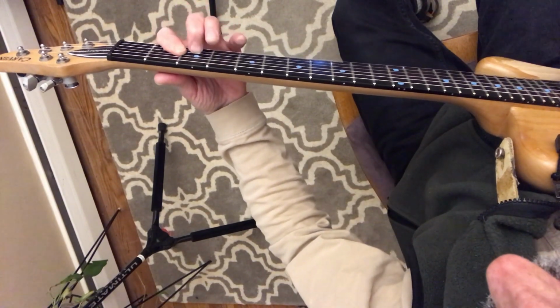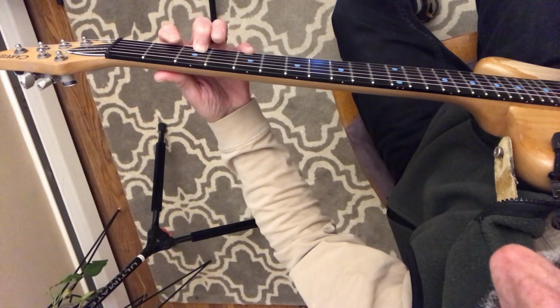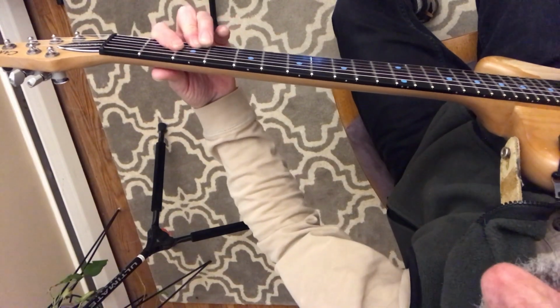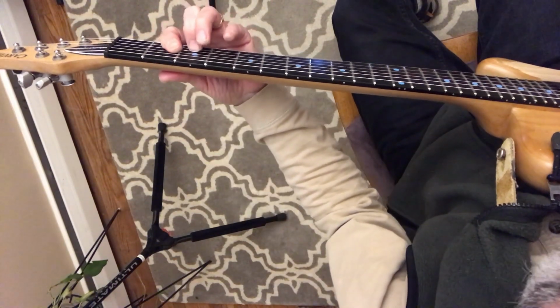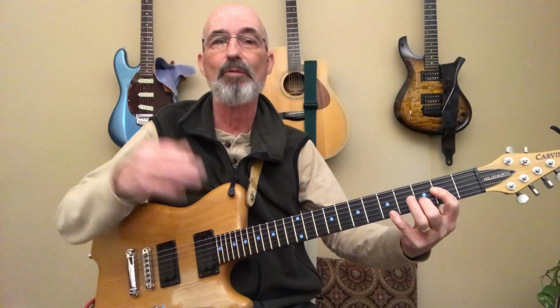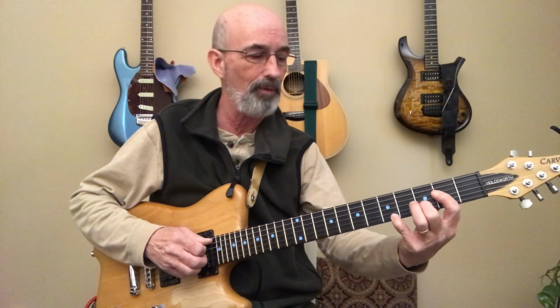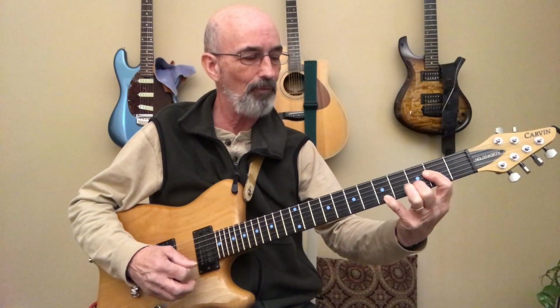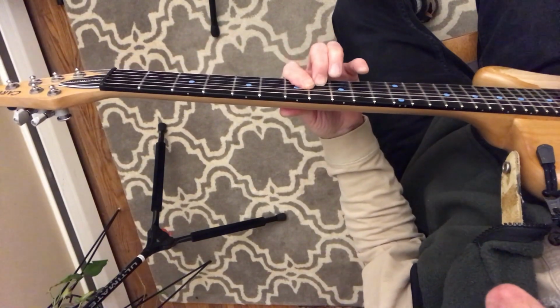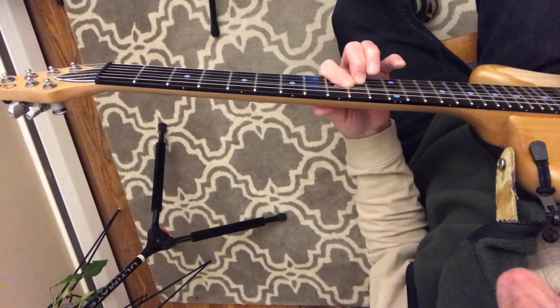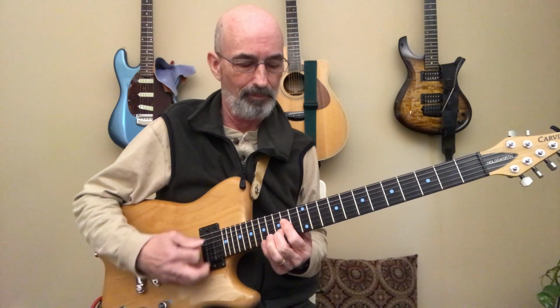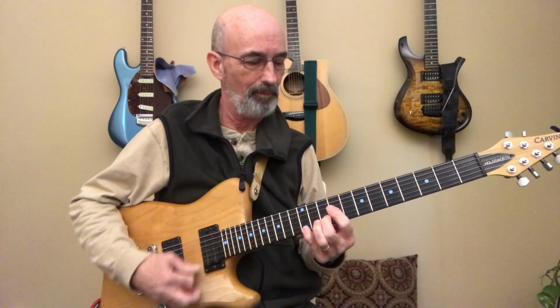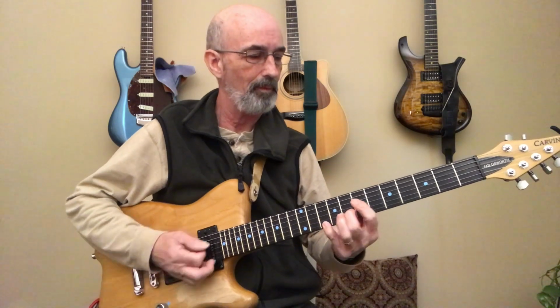So instead of the G, you could put the F sharp on top there, and it's creating another tension over the A chord. You could put the A on top. Then with this voicing, you can move it all around, creating a variety of sus type sounds.